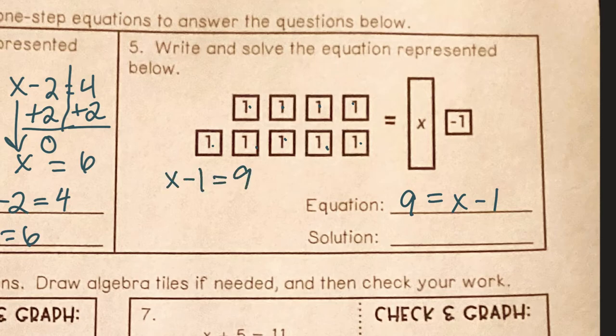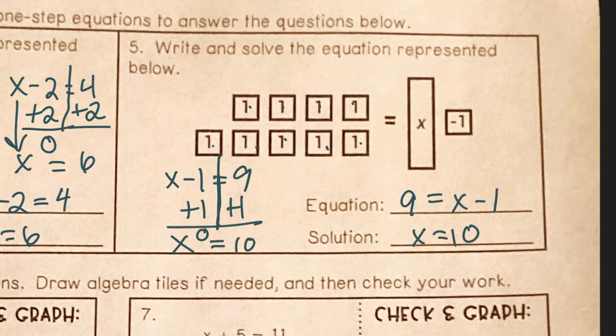I'm going to do the inverse operation of subtraction to get my variable all by itself, so I'm going to add 1 here. Now my x is all alone. I'm going to draw a line here so that I know I've got to keep things balanced. I'm going to add 1 to my 9, giving me 10. So x equals 10. And I know that this is true because 10 minus 1 equals 9.